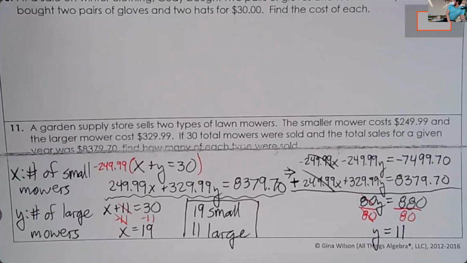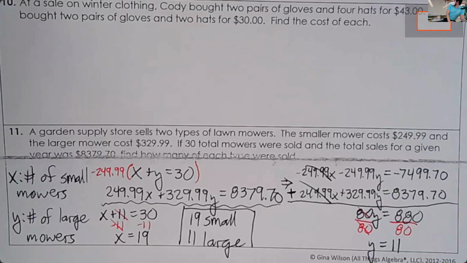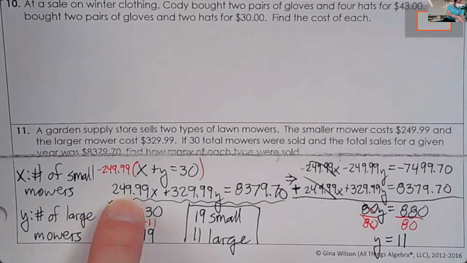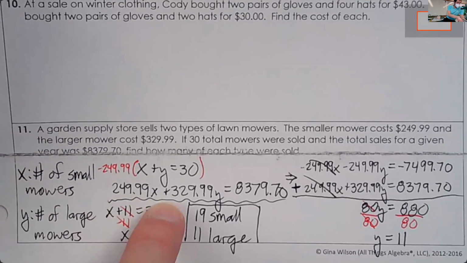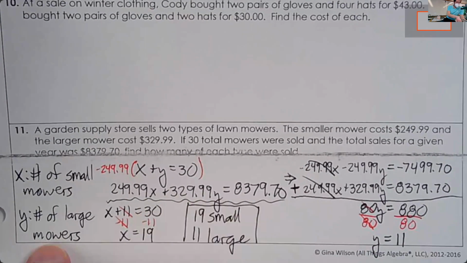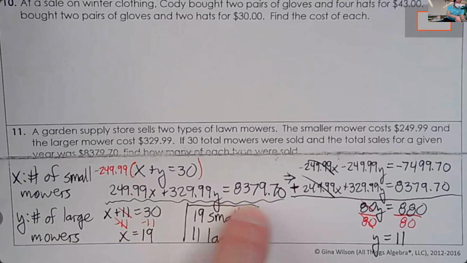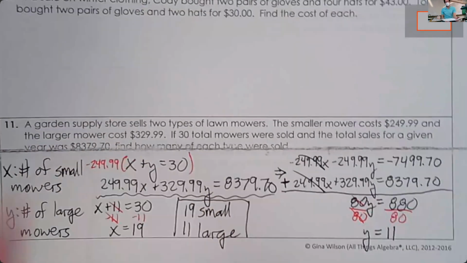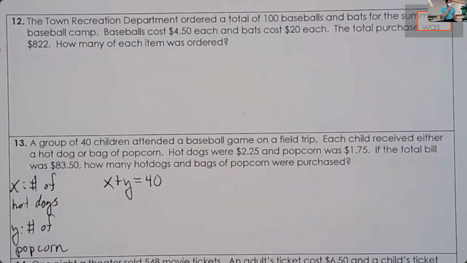said the cost of the small mower right here, $249.99 times the number of mowers, X, plus the cost of a large mower, $329.99 times the number of large mowers, Y, equals the total amount that was sold, which was $8,379.70. So it's going to be the same idea on this problem here.